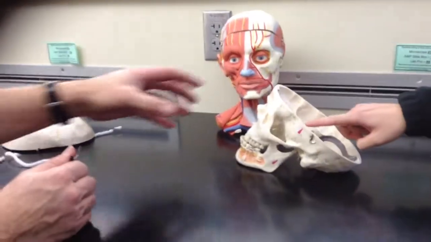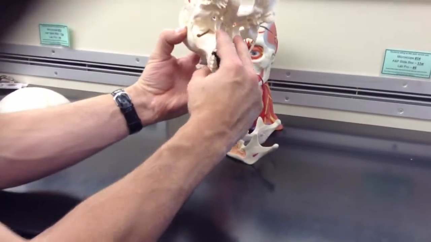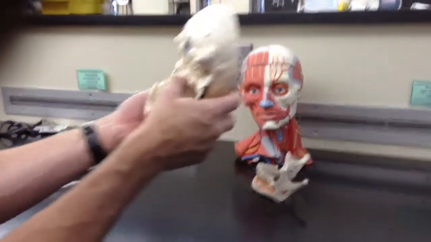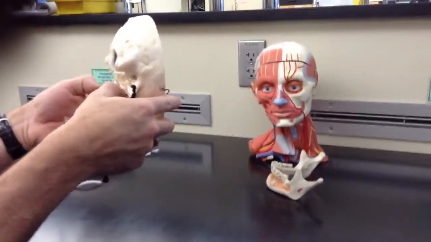Pterygoid process. Oh yeah, I forgot those. Pterygoids are these two that sit down on each side of the ethmoid there, basically. What was that? Pterygoids. Look like pterodactyls.